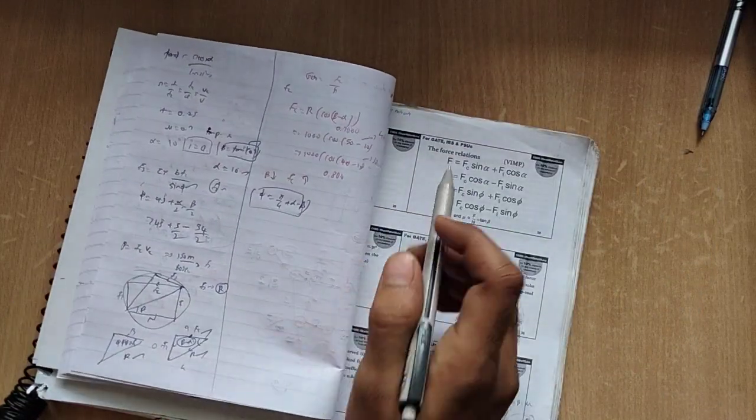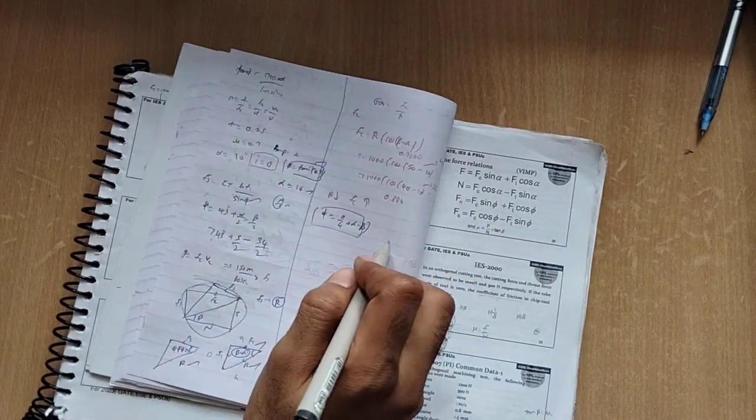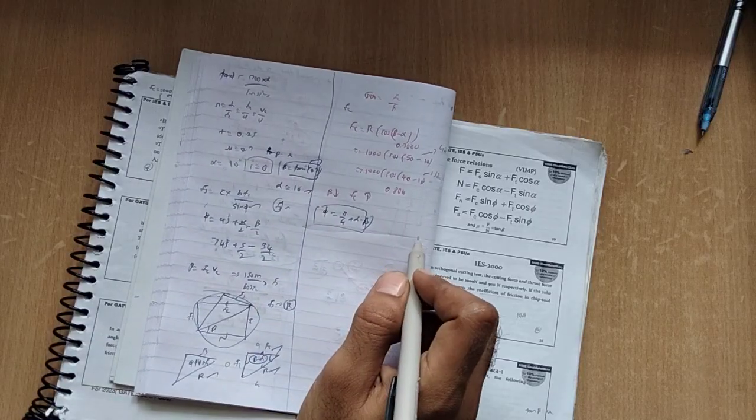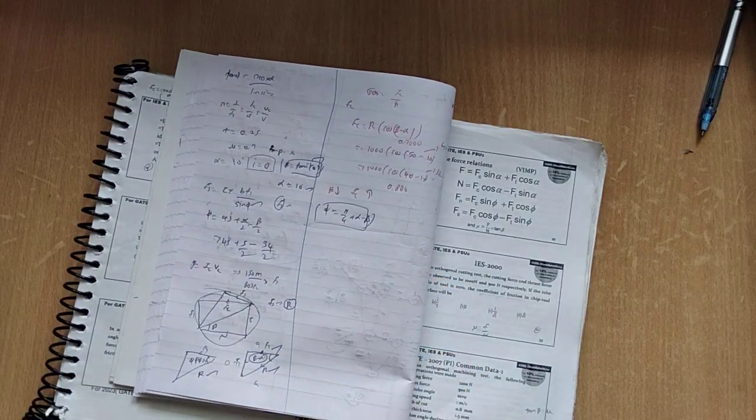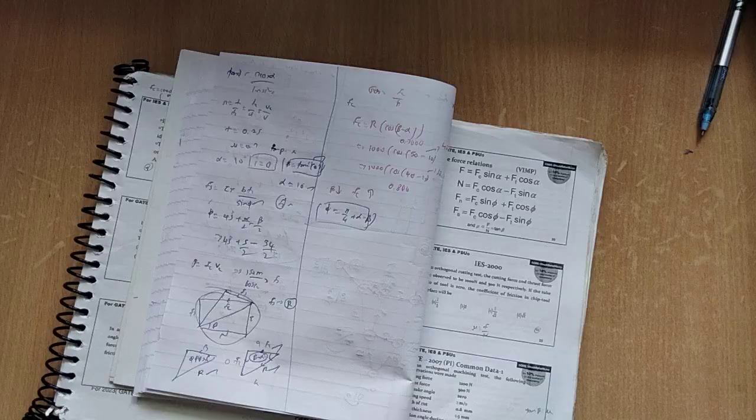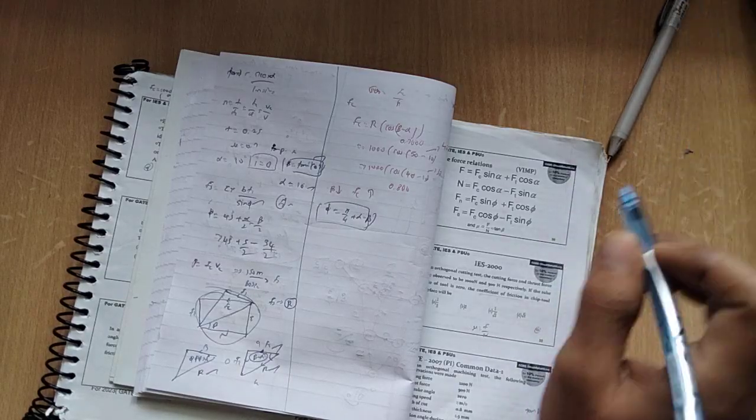Next, this is the force relationship. In the question they will ask for two forces and ask us to calculate each. This is such a simple thing, guys.